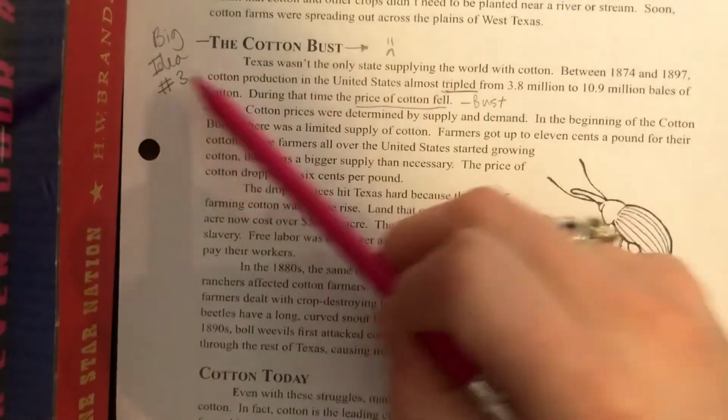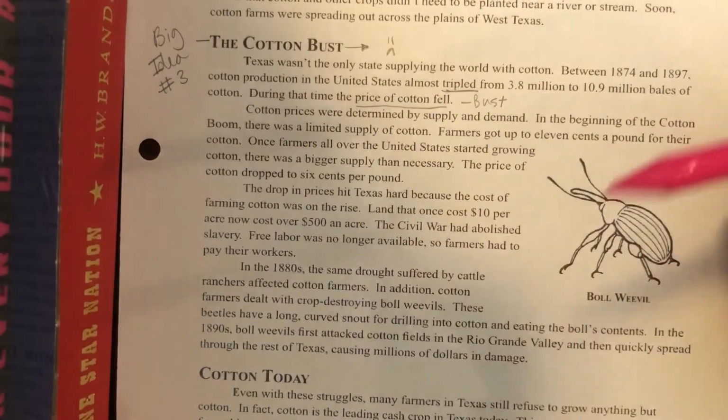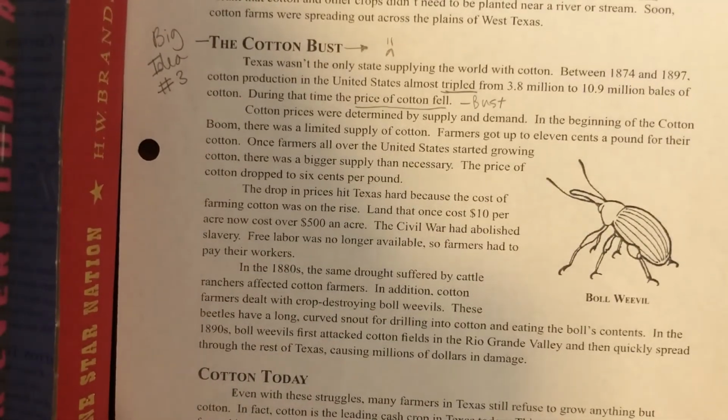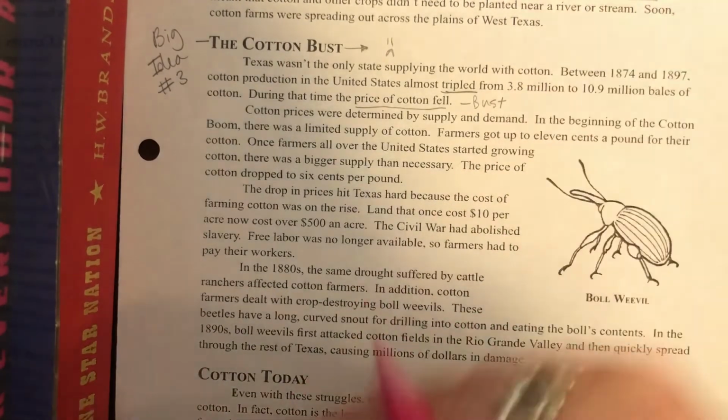The cotton bust, big idea number 3 right here. Texas wasn't the only state supplying the world with cotton. Between 1874 and 1897, cotton production in the United States almost tripled from 3.8 million to 10.9 million bales of cotton. During that time, the price of cotton fell, so the bust right there.